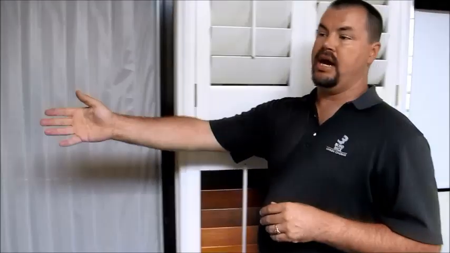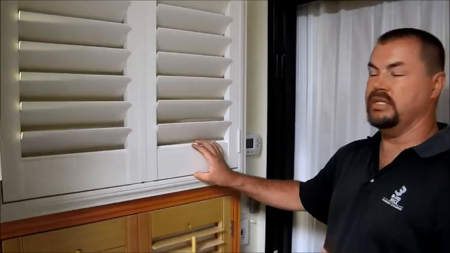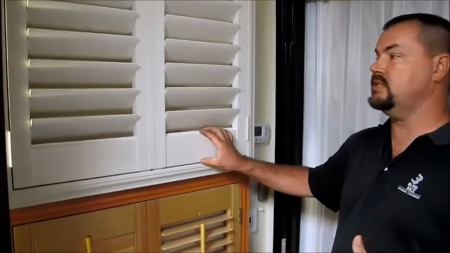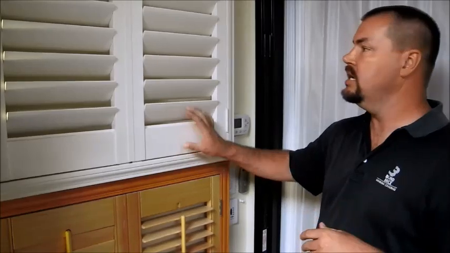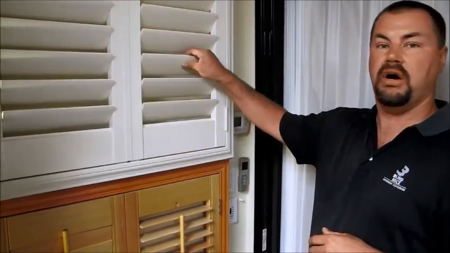The next shutter we have over here is a vinyl shutter. And a vinyl shutter is basically all vinyl PVC. It has no wood in it. It has aluminum inserts for some strength and stability, but for the most part, it's just hollow vinyl. So what I'd like to do now is show you the componentry of these two. The first one we talked about is a hollow vinyl.